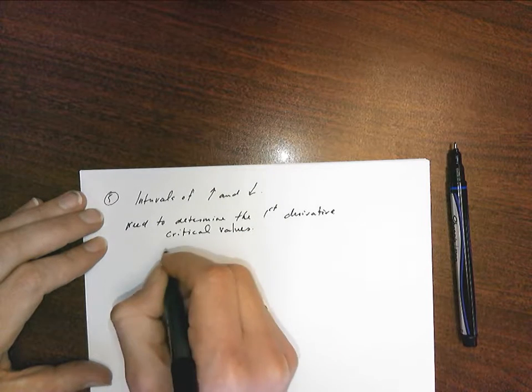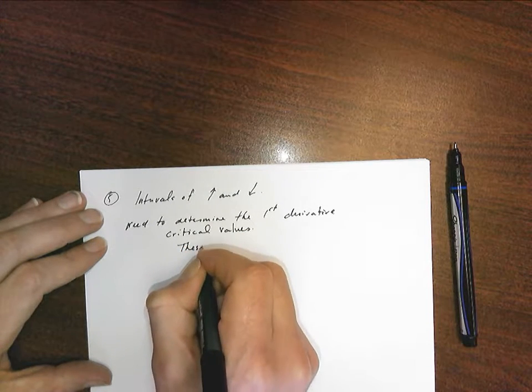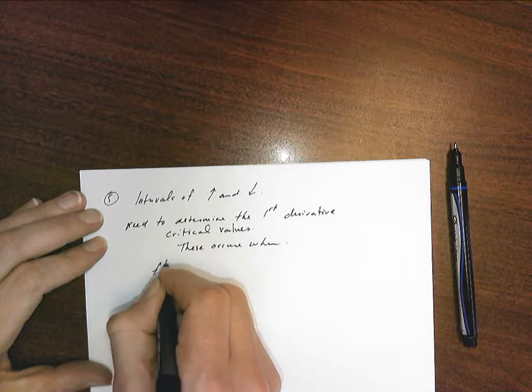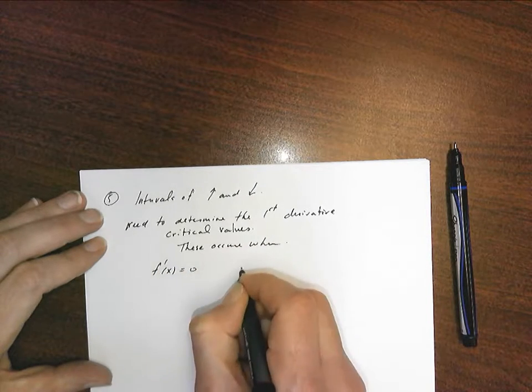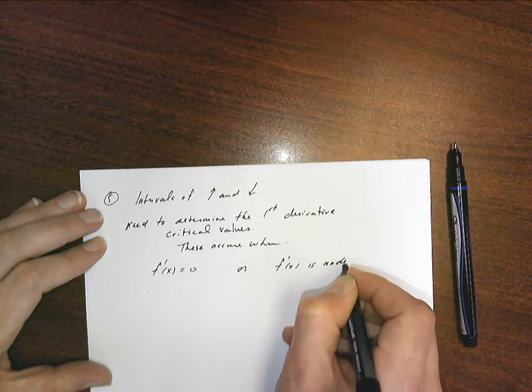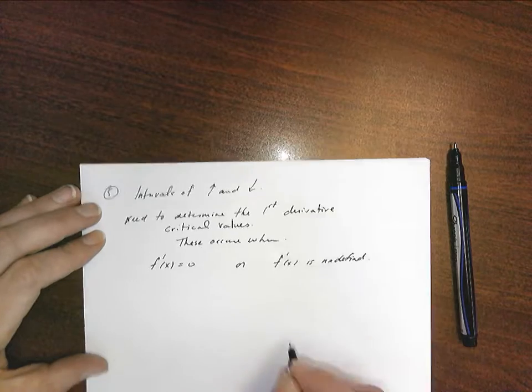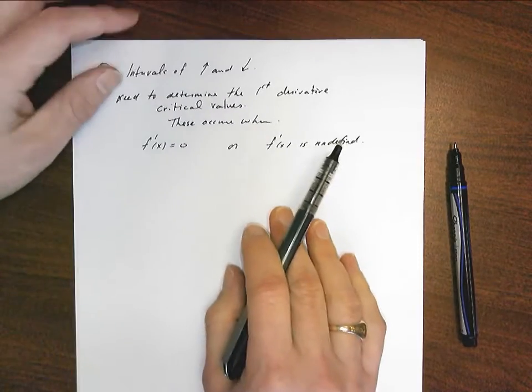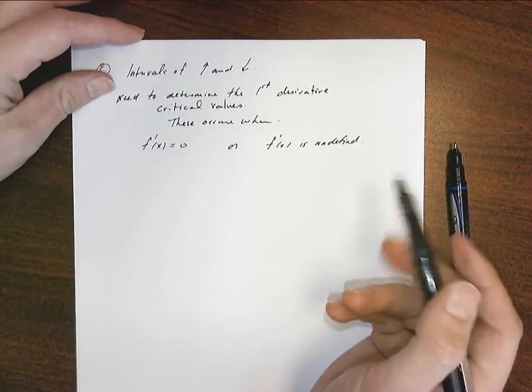These occur when f prime of x equals 0 or f prime of x is undefined. Those are the only times when we can change from increasing or decreasing. Okay? And that's what we're going to use for our interval chart.